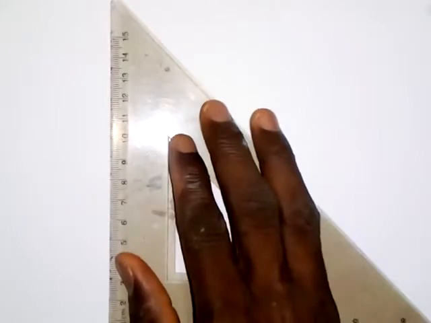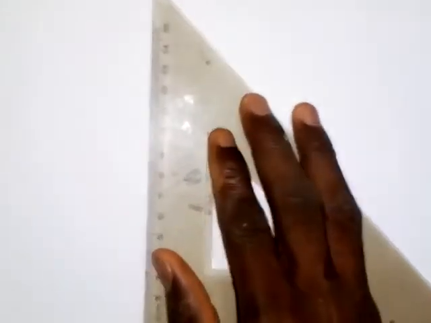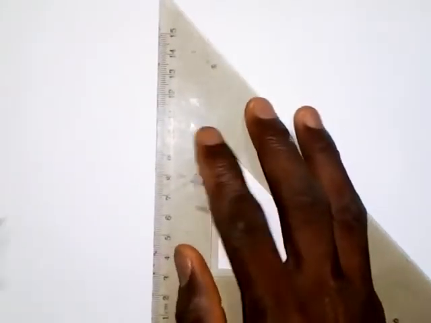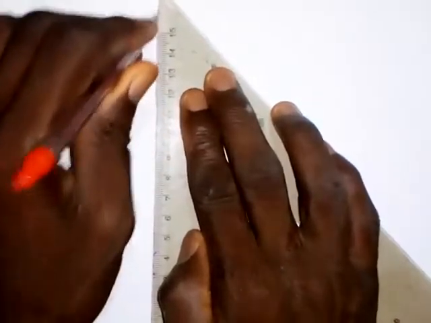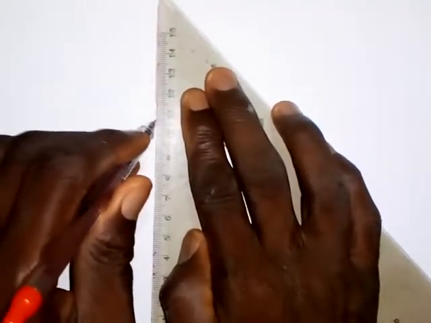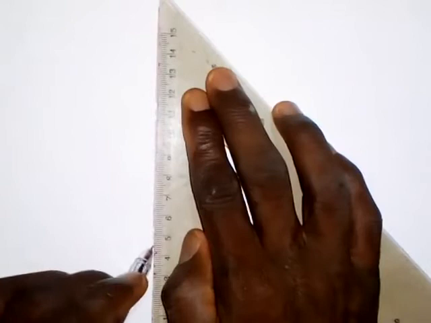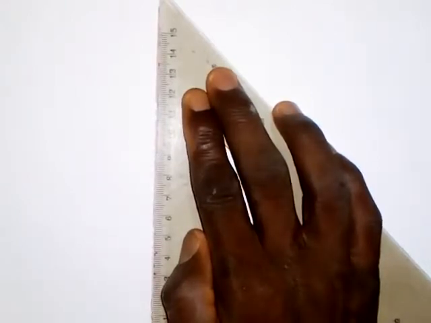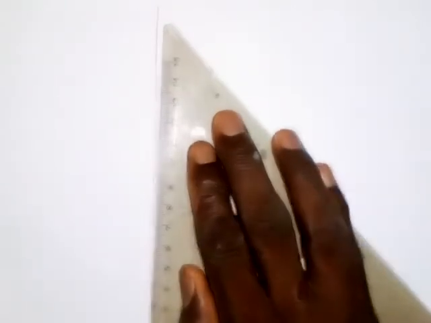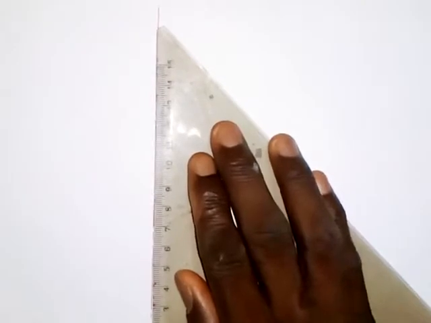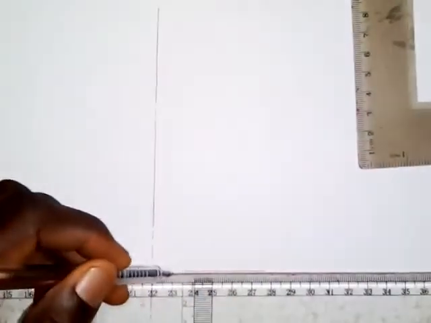The first thing that you need to do is to draw a vertical center line. So we draw a vertical center line, and then we are going to draw a horizontal center line here.